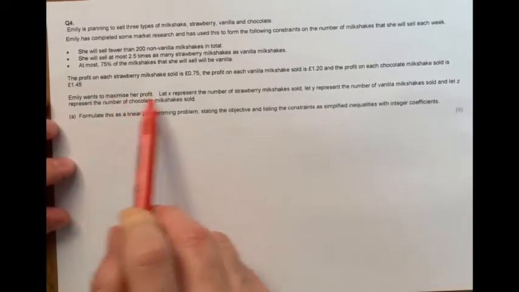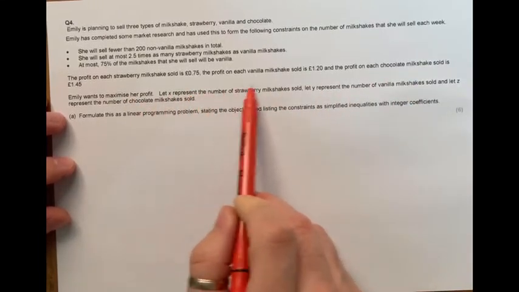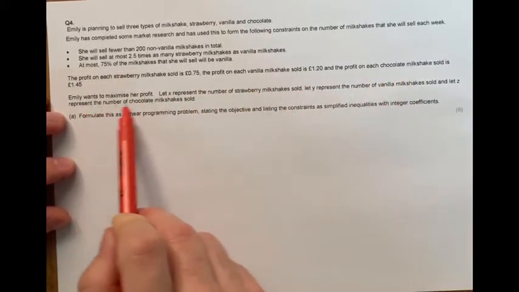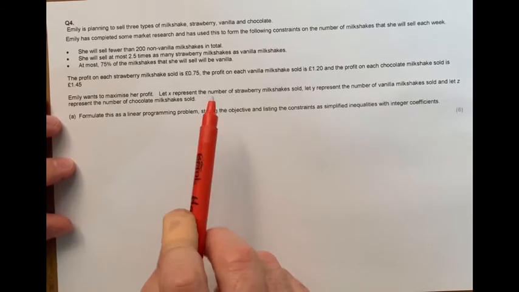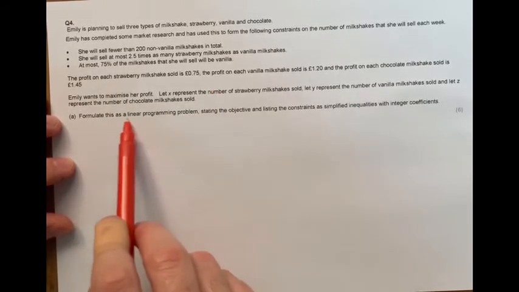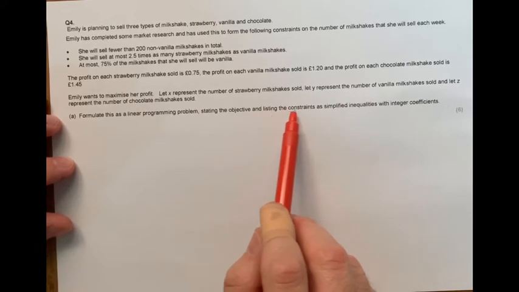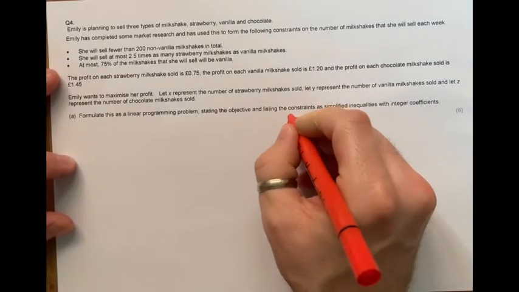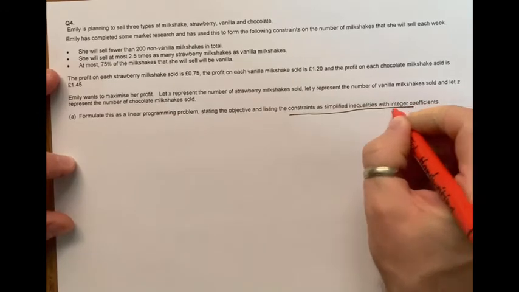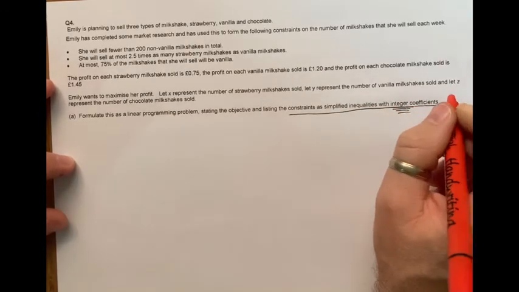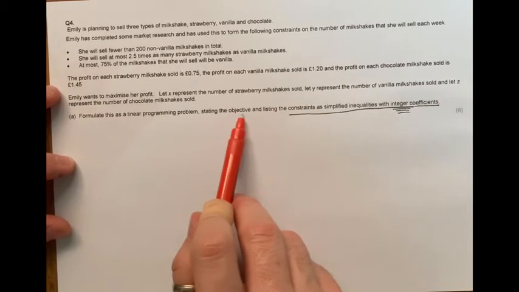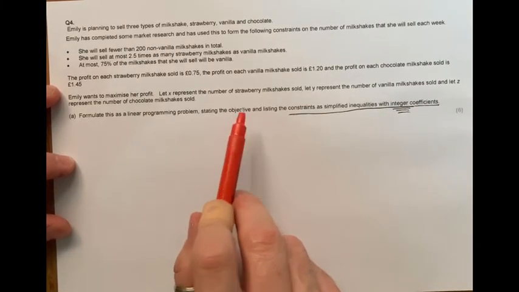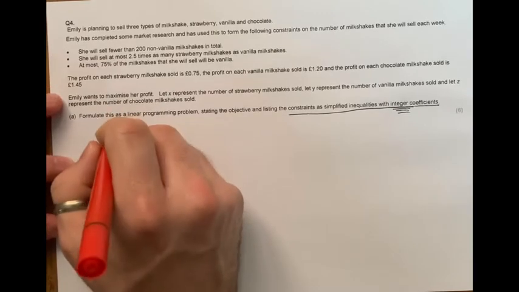Now, defining the variables is already given. So X is strawberry, Y is vanilla, Z is chocolate. It says, formulate the linear program and state the objective, listing the coefficients, constraints as inequalities with integer coefficients. Now, somebody took that to mean the objective had to have integer coefficients as well. It doesn't, and you can't really. Somebody tried to come up with some wacky ways of doing it.